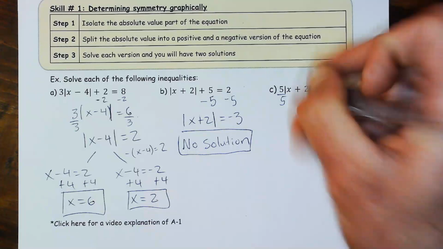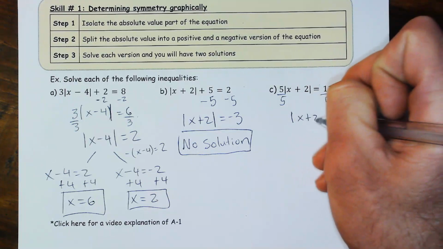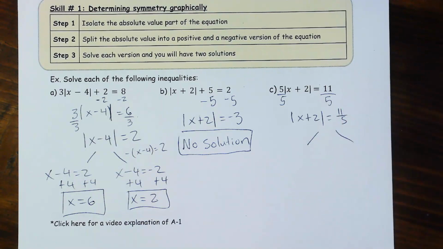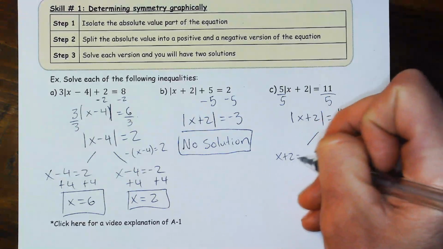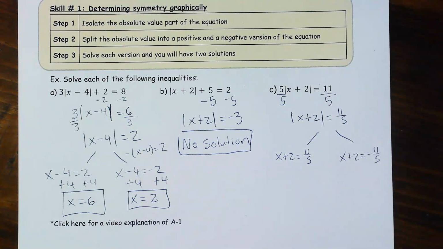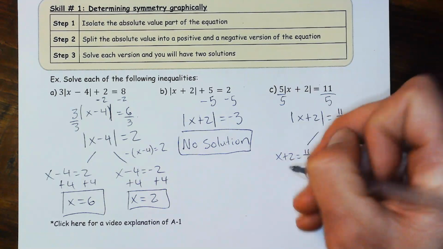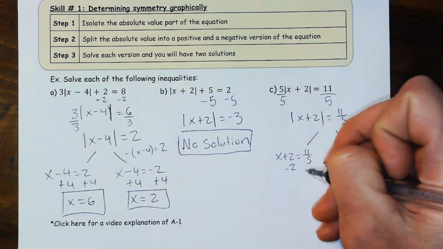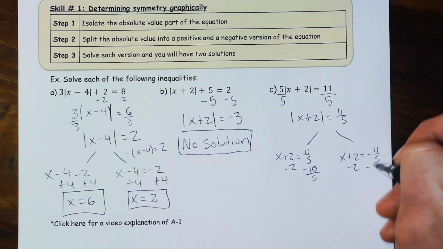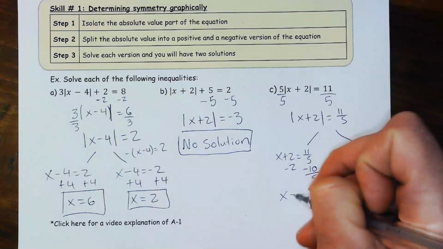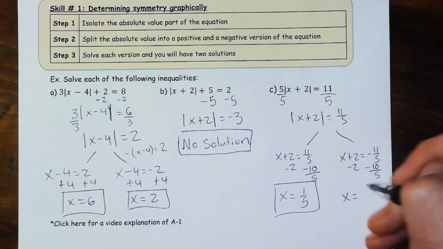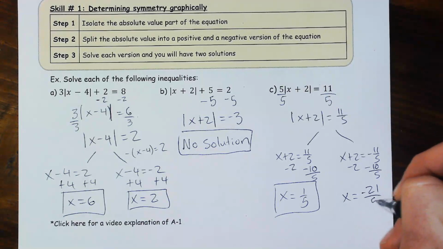Okay, no solution. And then the next one, I put this one on here because the numbers are a little bit ugly, but that's okay. The absolute value of x plus 2 equals 11 fifths. I'm going to split my equation. x plus 2 equals 11 fifths. x plus 2 equals negative 11 fifths. Subtract 2, which is the same as subtracting 10 fifths. That gives me x equals 1/5, or x equals negative 21 fifths.